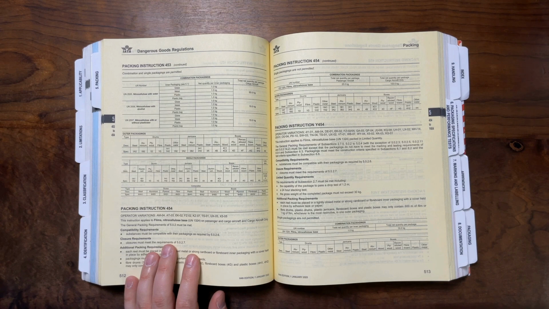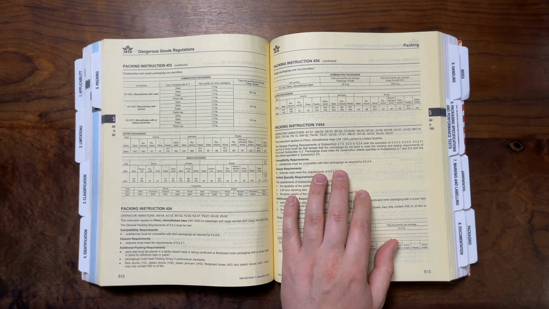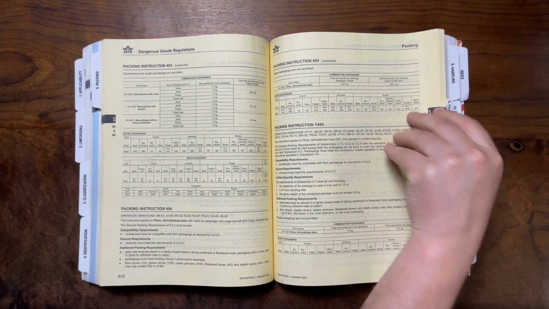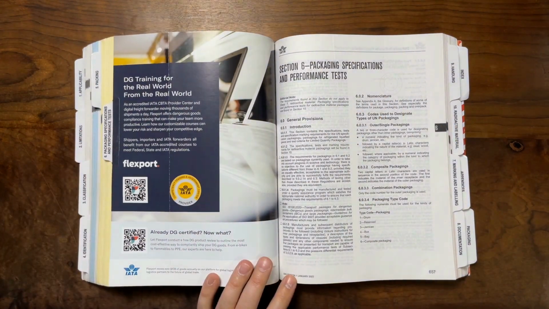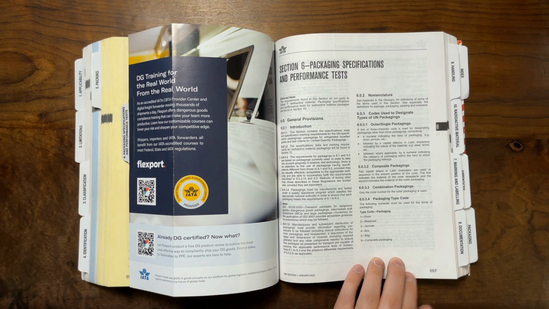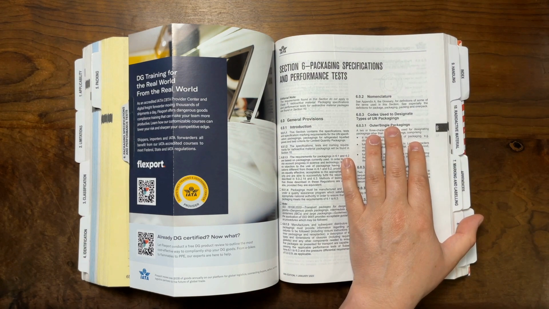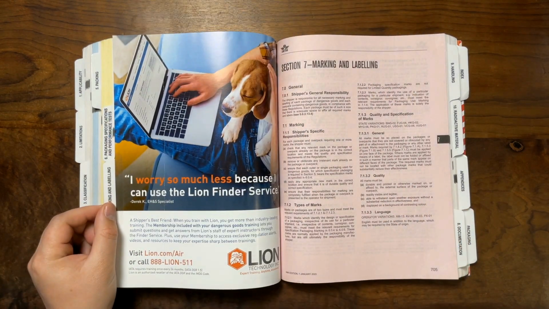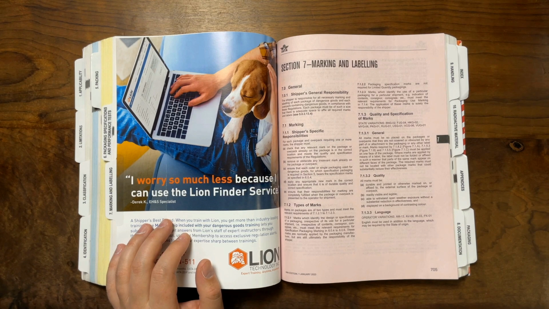After section 5, we'll be going to section 6, which is packaging specifications and performance tests. Under packaging specifications and performance tests, we find all the regulations in regards to the testing of packages and combination of packages and inner packages. Carrying on from section 6, we'll be going to section 7, which is marking and labeling. Under marking and labeling, we'll find all the regulations in regards to the marking and labeling of packages.